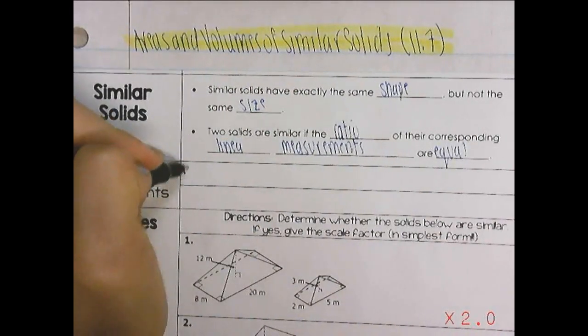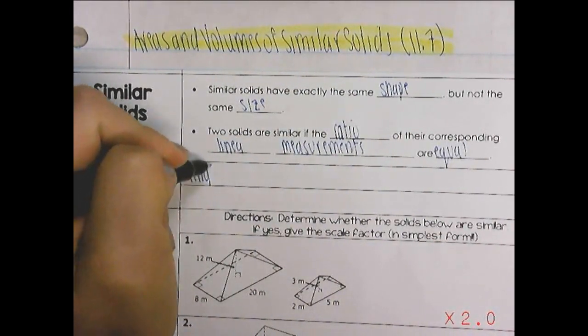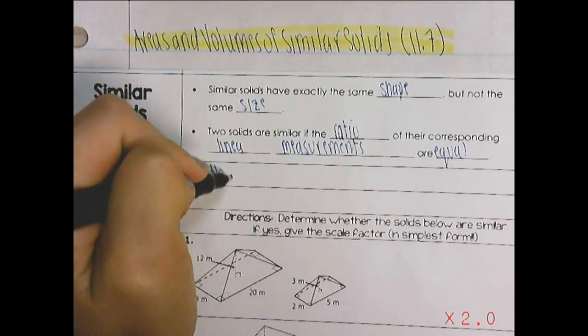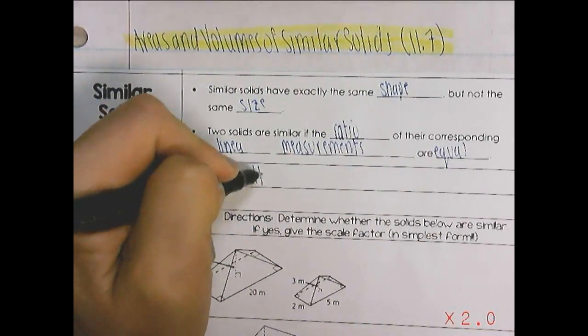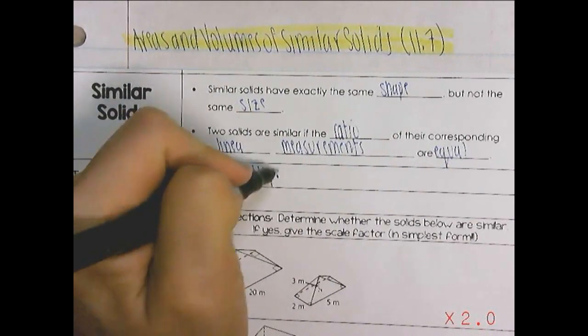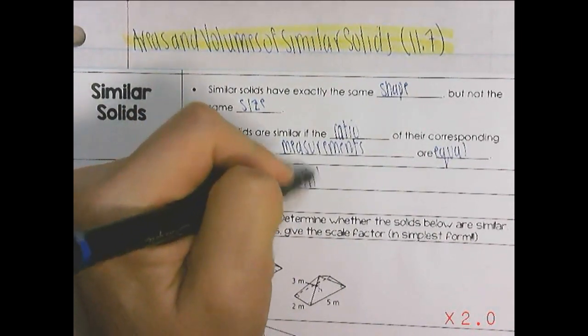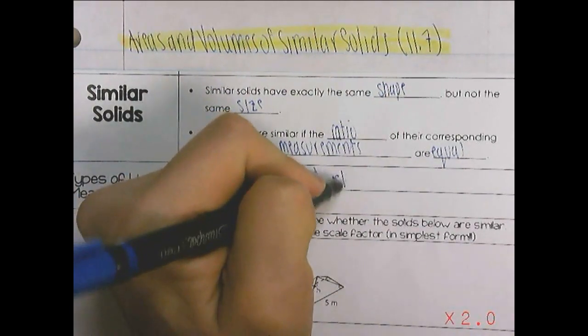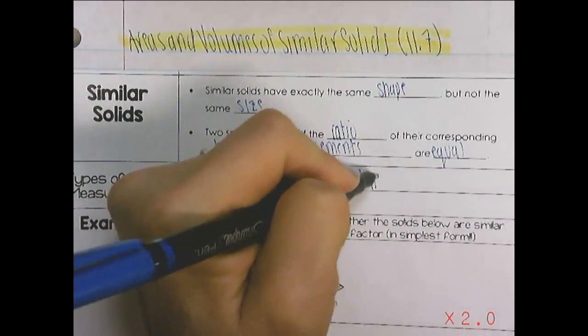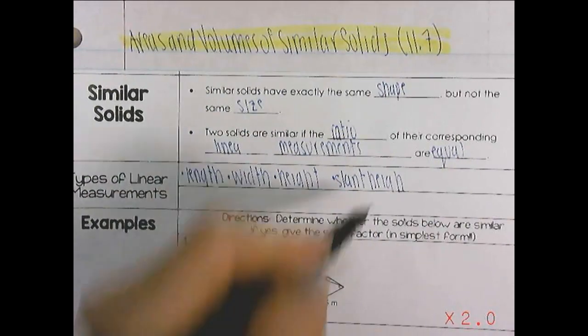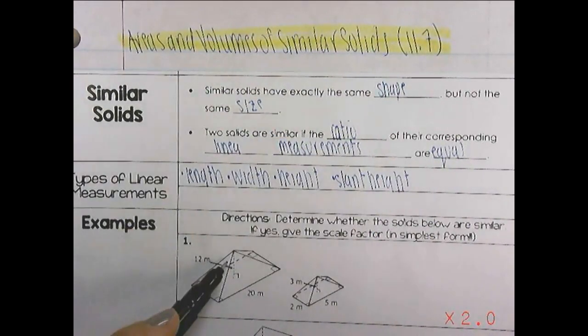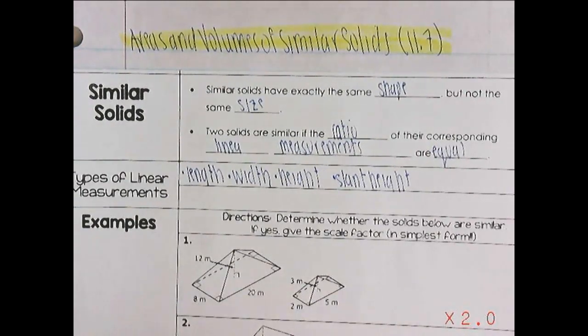That would be the length, the width, the height, the slant height, going down the side of a pyramid. If you were to slide all the way down, that would be your slant height.